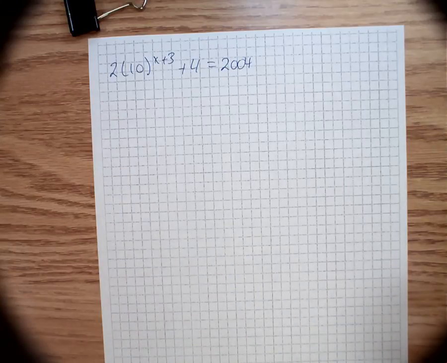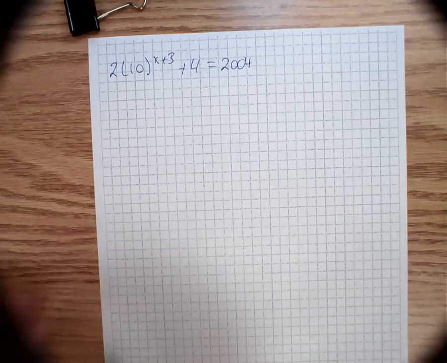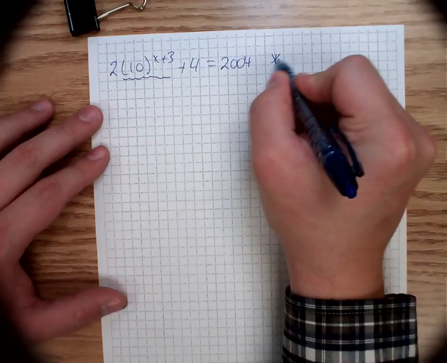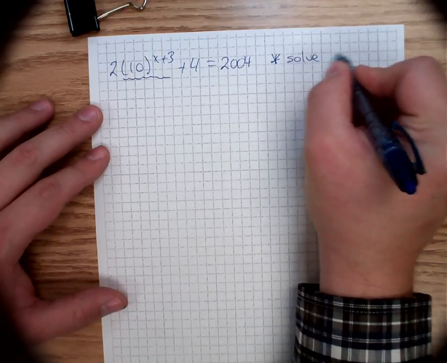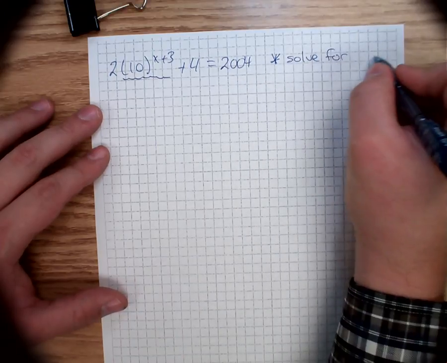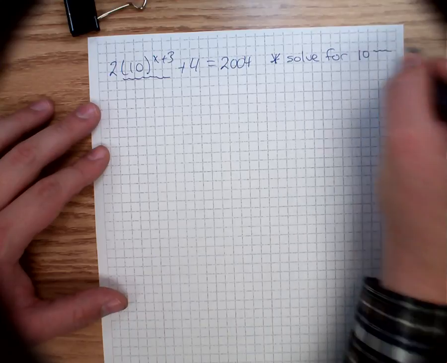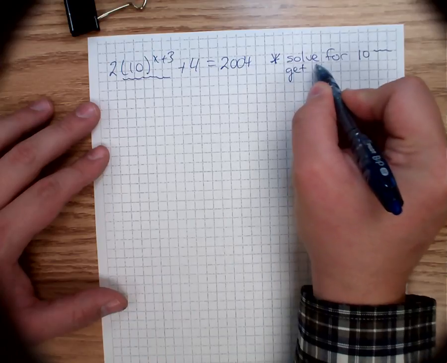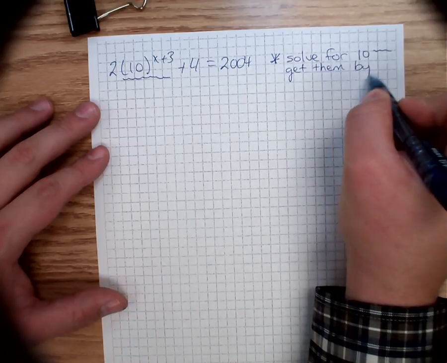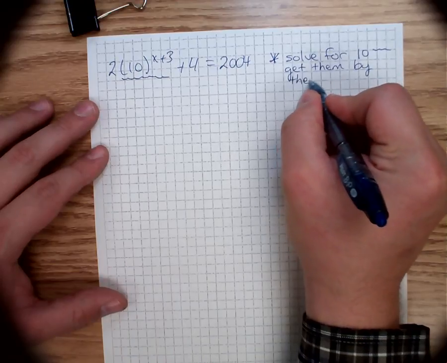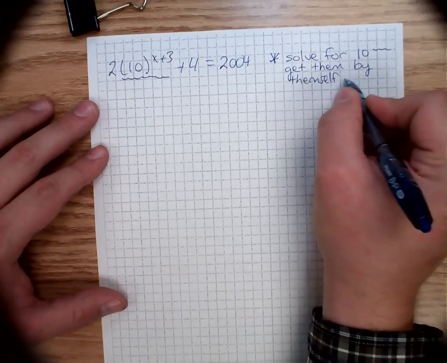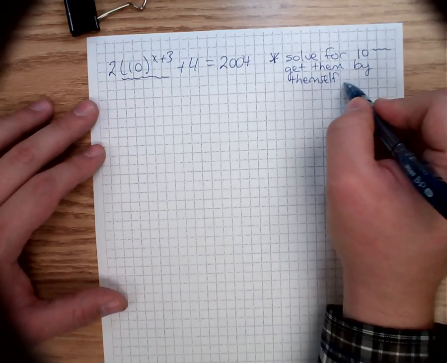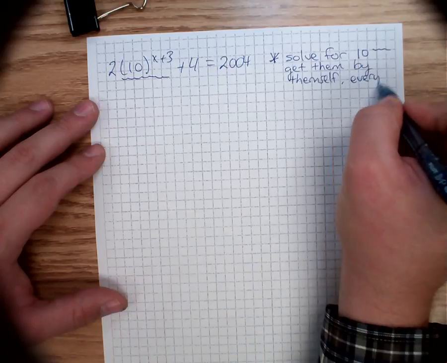So the biggest deal right now initially is to solve for 10 to whatever the exponents are, which means get them by themselves. Okay? Get them by themselves. AKA everything else has to be on the other side.